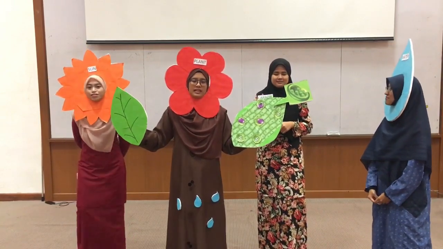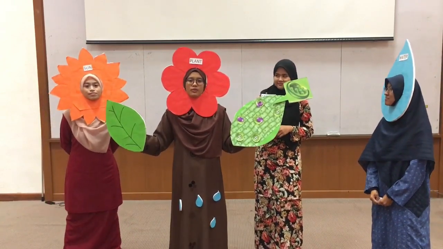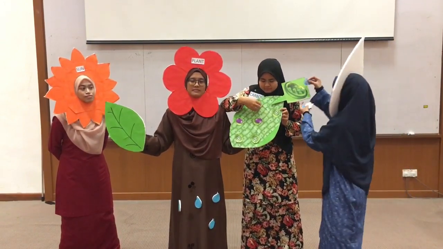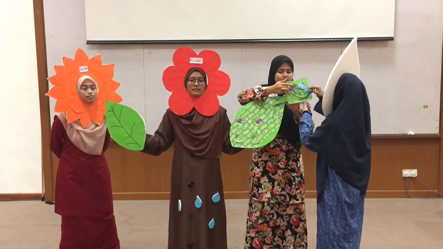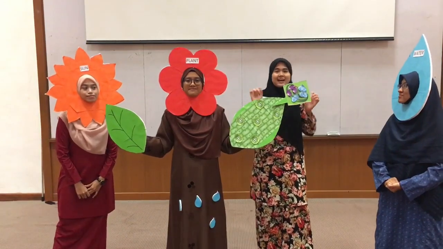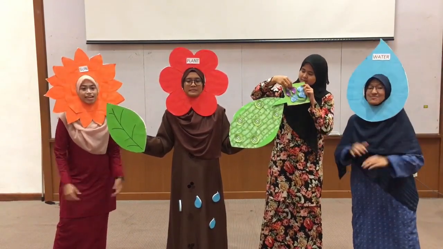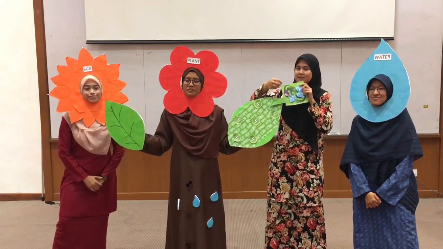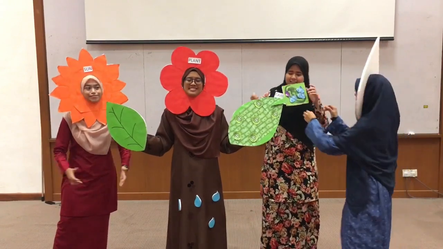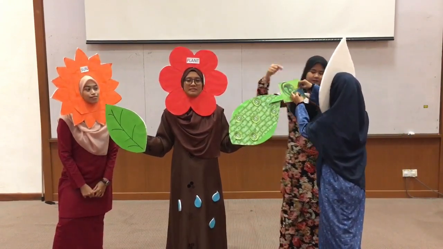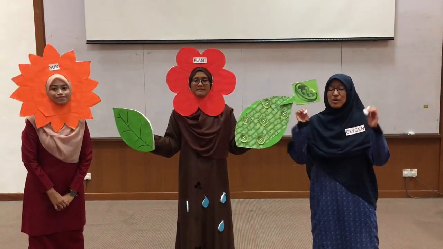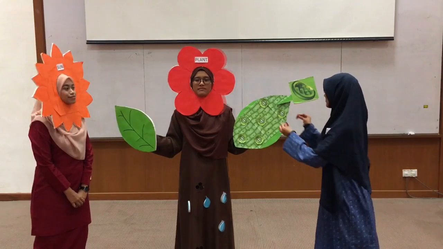During that process, carbon dioxide and water will get stored in the chloroplast. Carbon dioxide and water, in the presence of sunlight and chlorophyll, will get converted into glucose and oxygen. Now I am the oxygen. I will leave the leaf through the stomata.